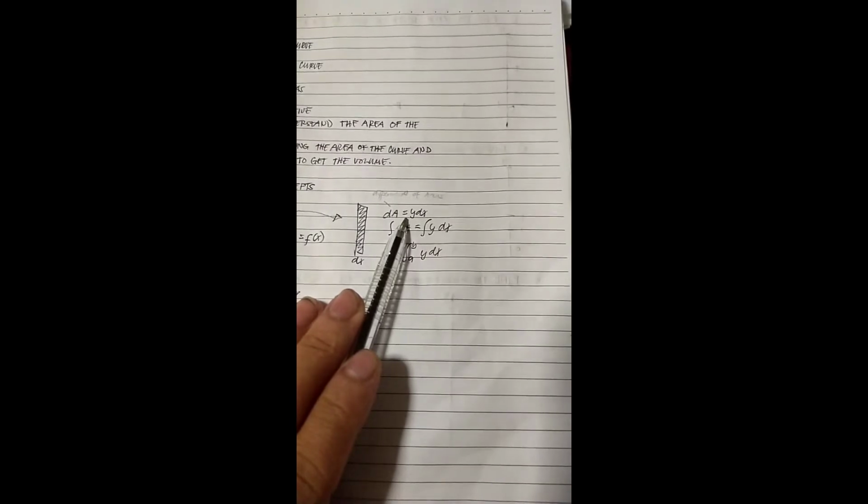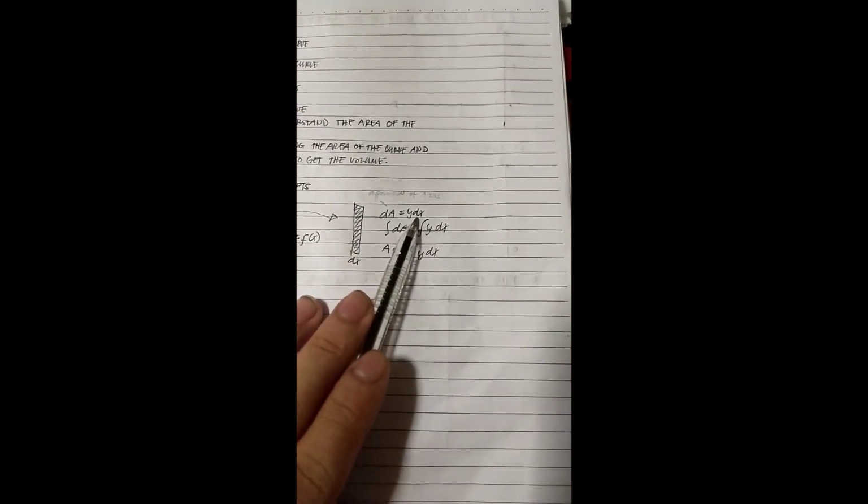Now the formula to find the differential of areas is: the differential of area dA is equal to y dx.